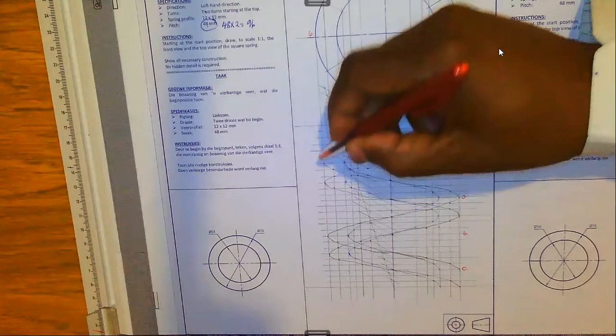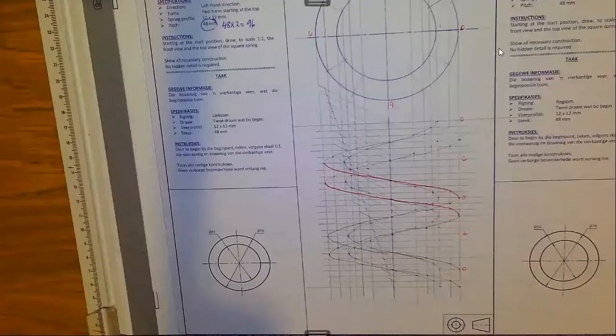Stop there. Right, then we will do the same. Like that. That is the big one which is going to the left.